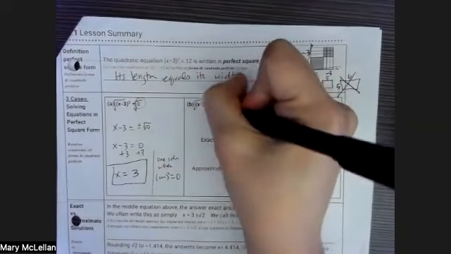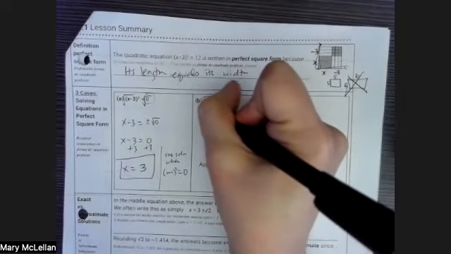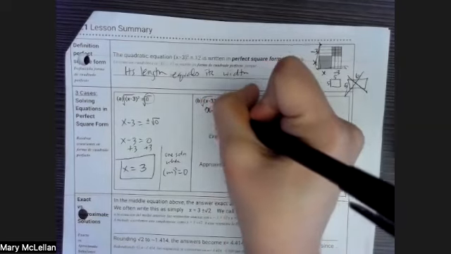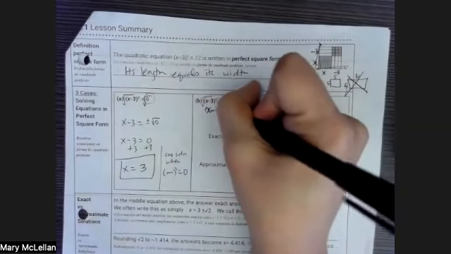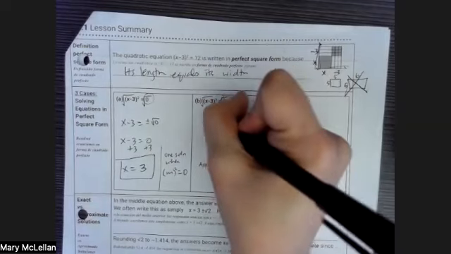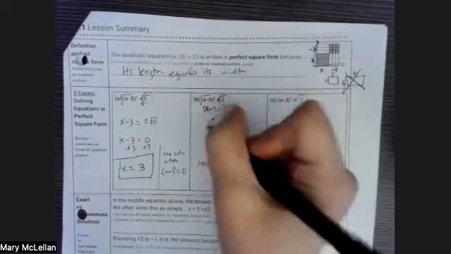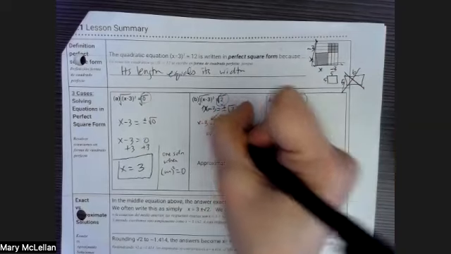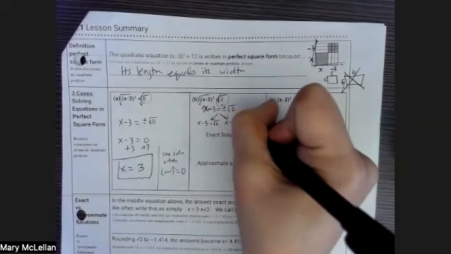All right, now it's equal to a positive number. I take the square root of both sides, and I have x minus 3 equals plus or minus the square root of 2. This breaks into 2 equations: x minus 3 equals positive root 2, and x minus 3 equals negative root 2.